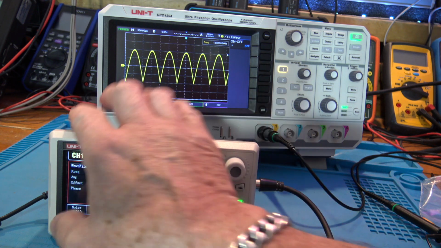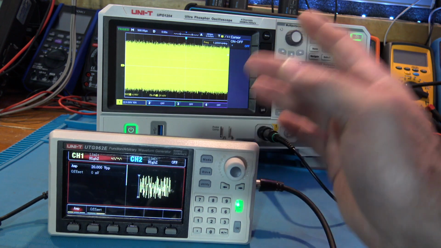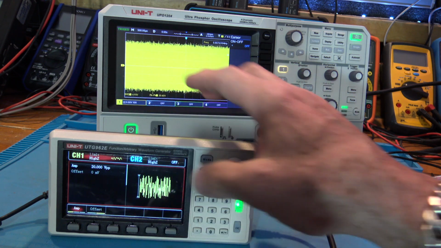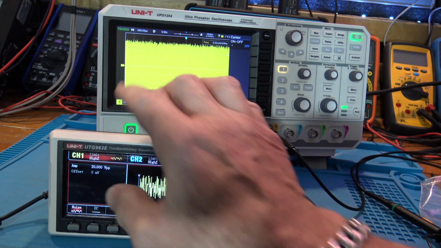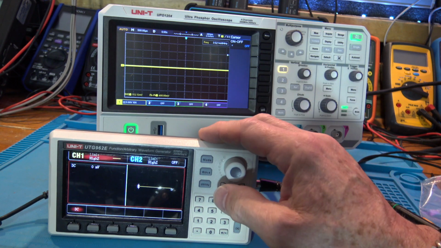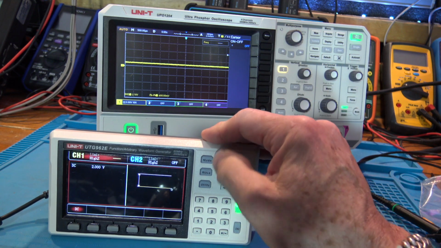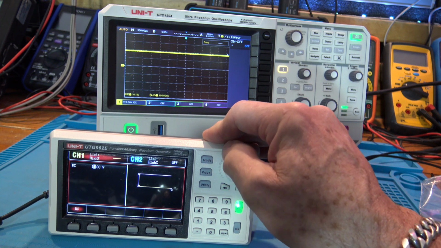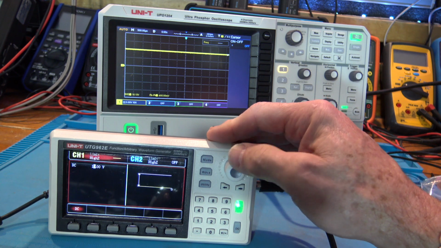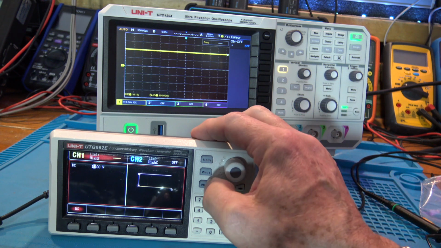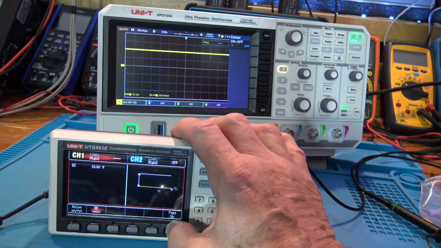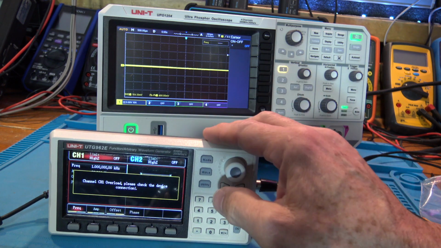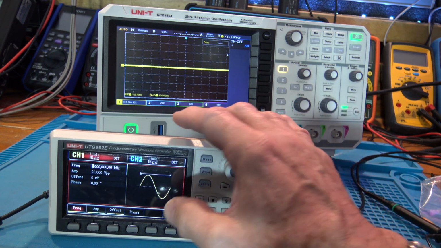Page down, I get noise. That's just white noise basically. And you can do an offset on that as well. And you have DC, so you can just do a DC waveform. Whoops, I hit the button while I was scrolling up. It looks like 10 volts is the max DC offset I can do. So go back to wave. Let's go back to sine wave. Okay, I had that DC offset, so it kept the DC.